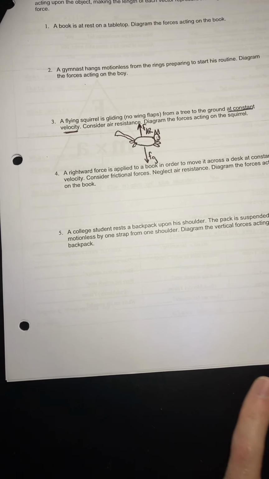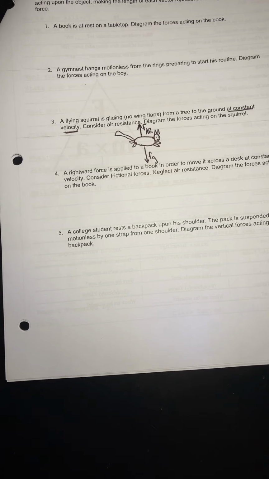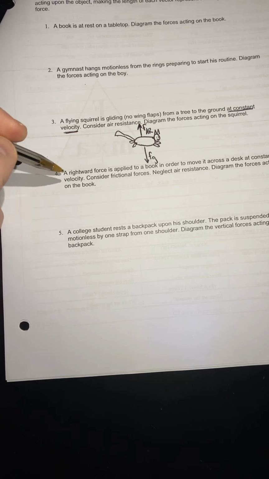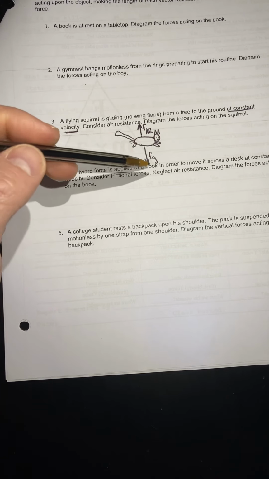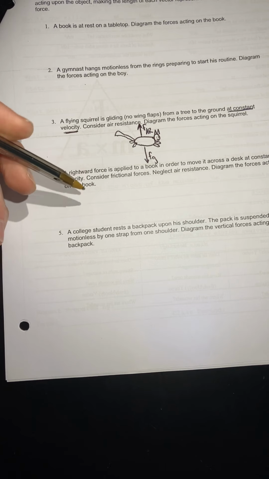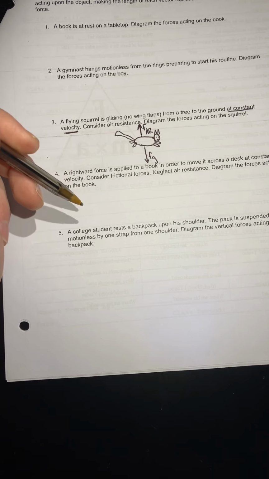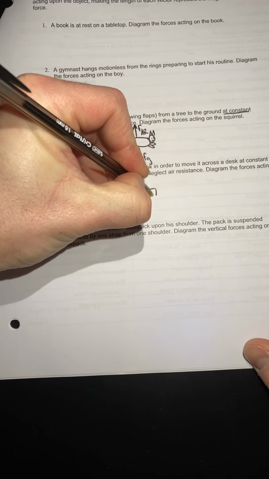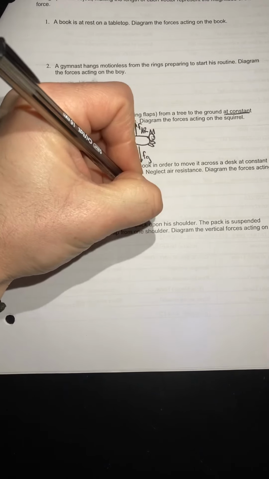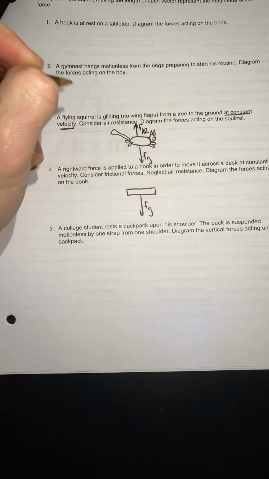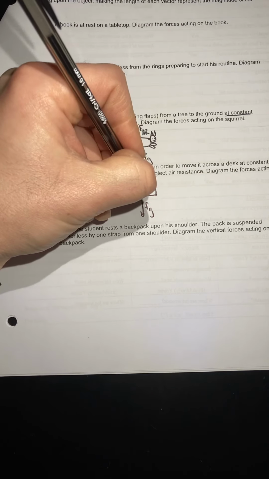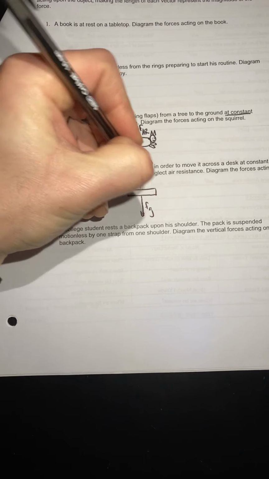All right. Now, last two. This one right here, number 4, says a rightward force is applied to a book in order to move it across the desk at a constant velocity. Consider frictional forces, neglect air resistance, diagram the forces acting on the book. So draw your book. Now, what is definitely acting on the book? Gravity. And if it's sitting on a desk, what's another force? Normal. Okay, normal force.